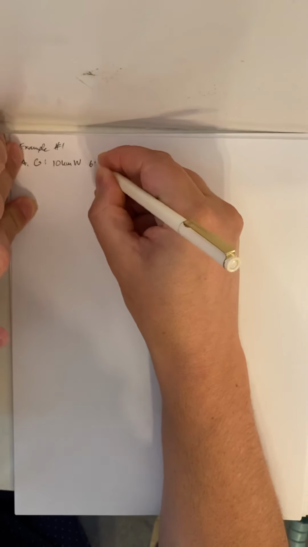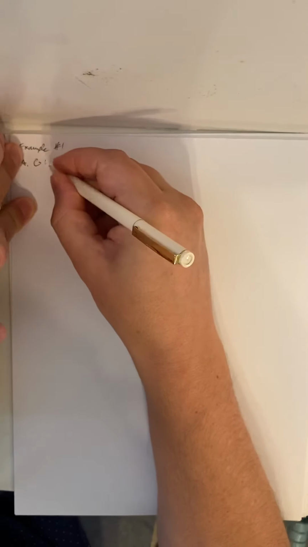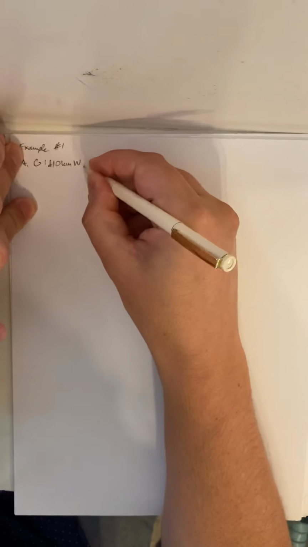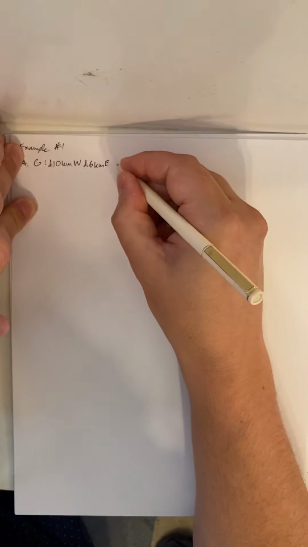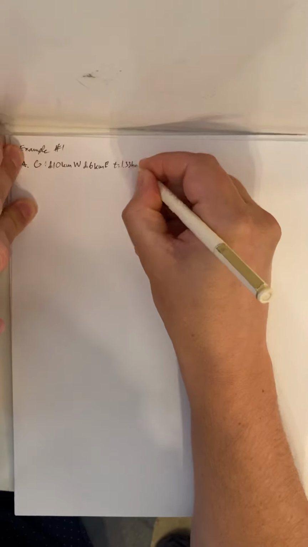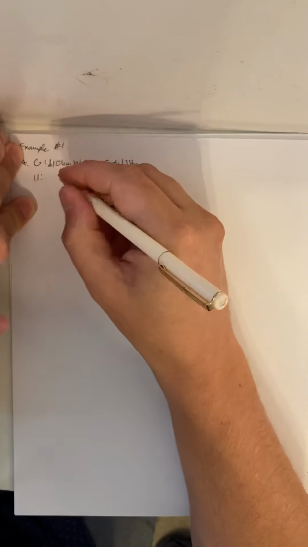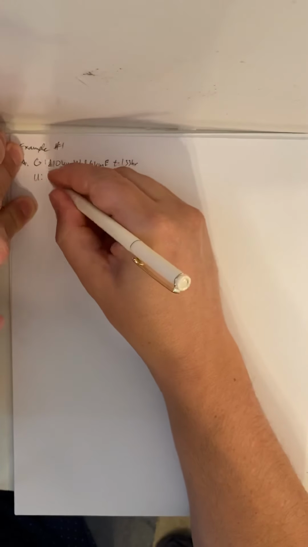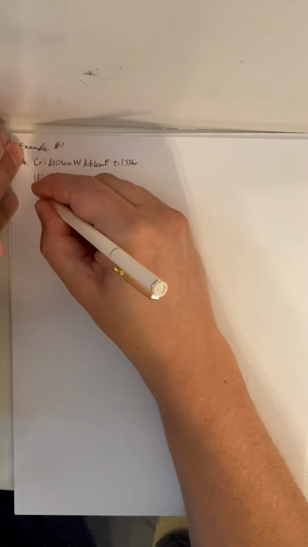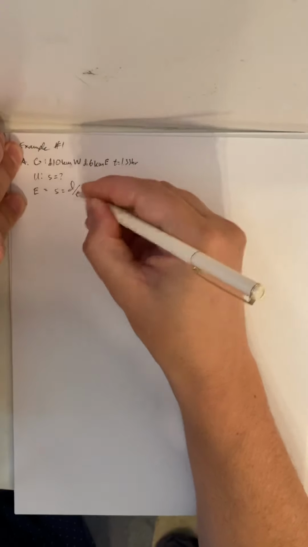He goes 6 kilometers east. All right, these are all distances. And I know that the time for the whole thing is 1.33 hours. My unknown is speed. Equation for speed. Speed equals distance over time.